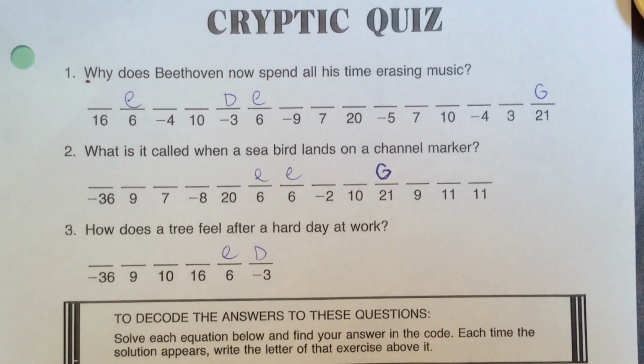Okay. All right, let's pick 2 more from the other side. And then I'll let you work on some by yourself.